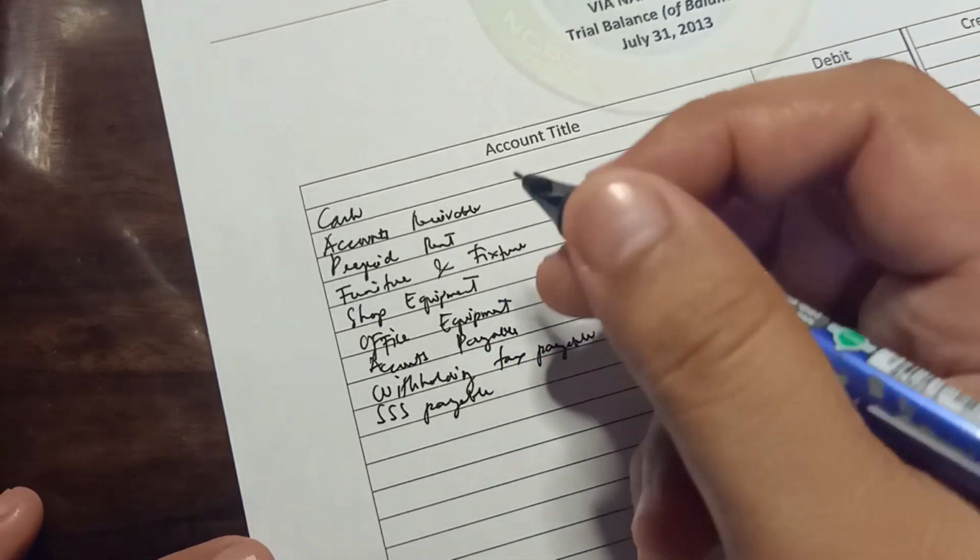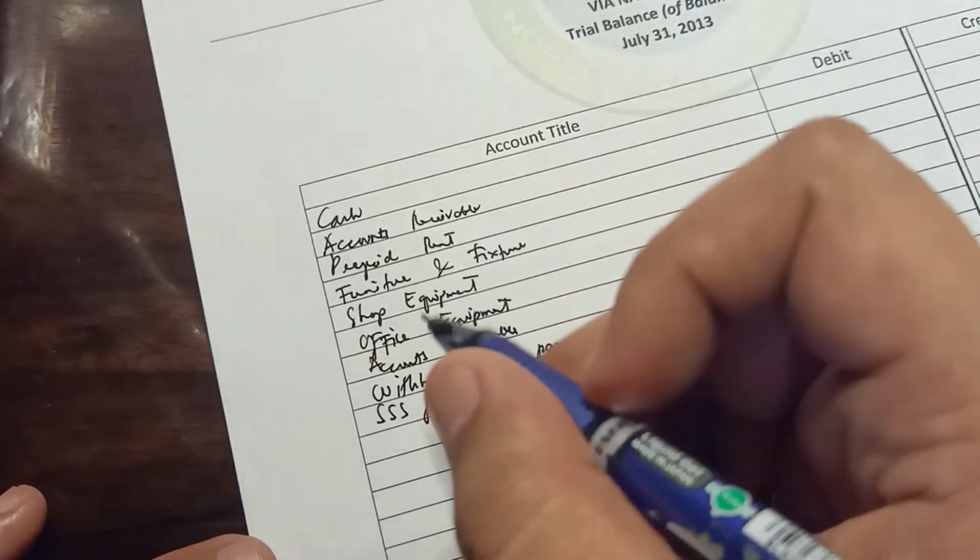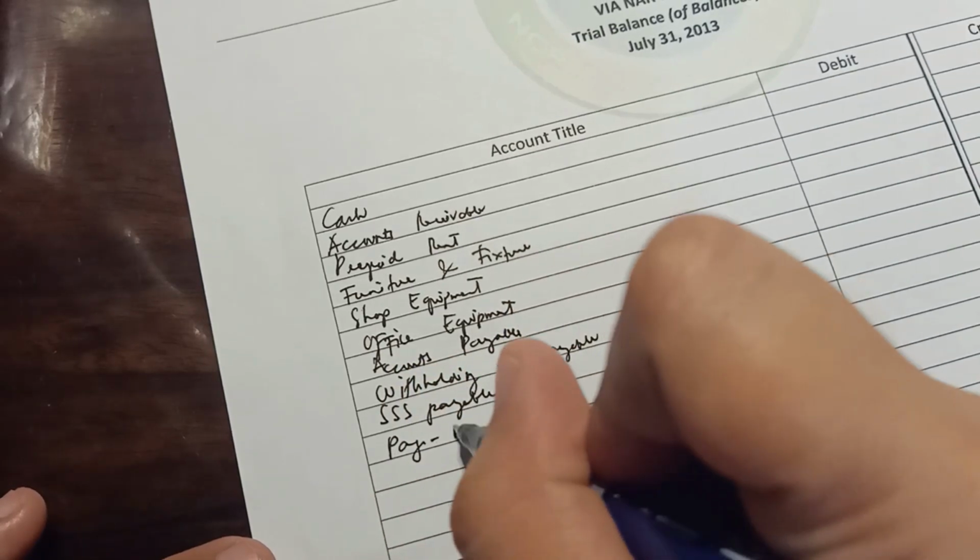Pasensya na po talaga kayo sa ating handwriting. Talagang ganito lang po ang aking sulat.